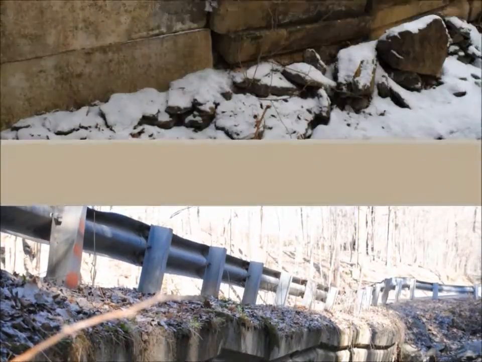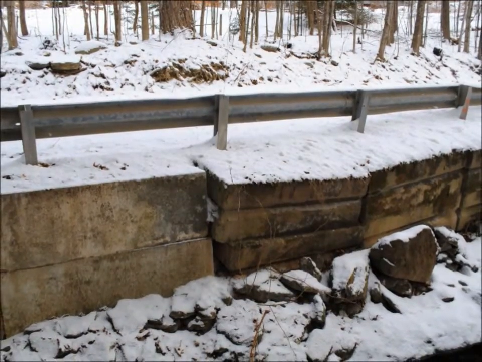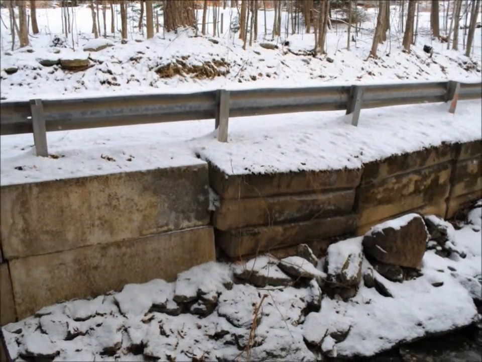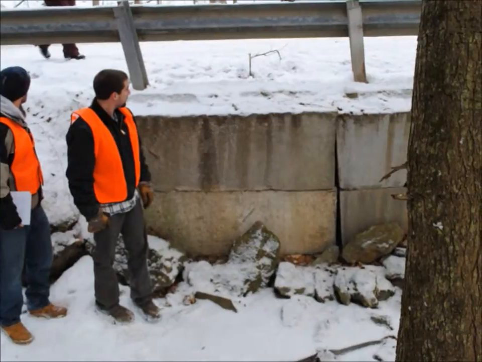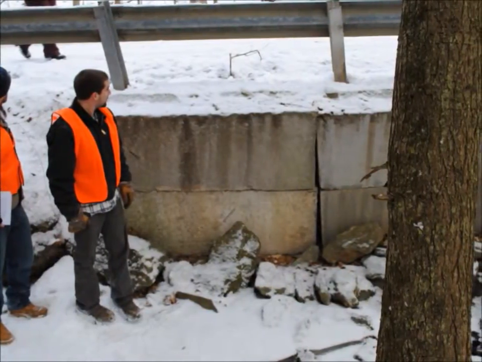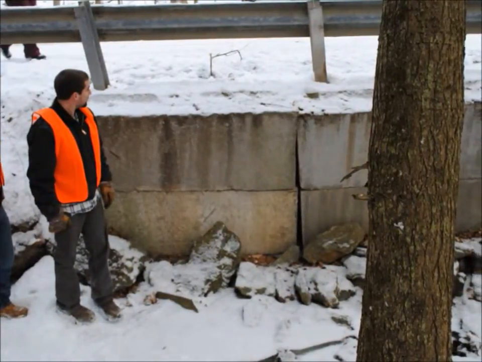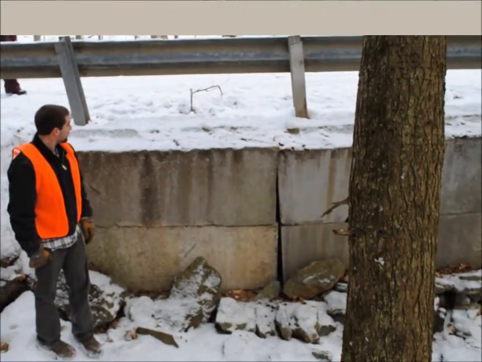The next few photos show how the wall was constructed improperly. When originally constructed, the keys were not adjoined properly, and here you can see the seams on the wall were not staggered, causing the wall to act like 18 separate walls instead of one 108-foot wall.